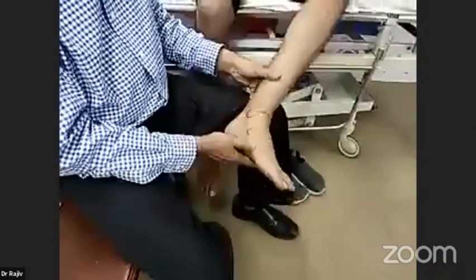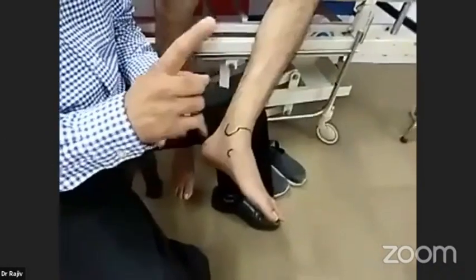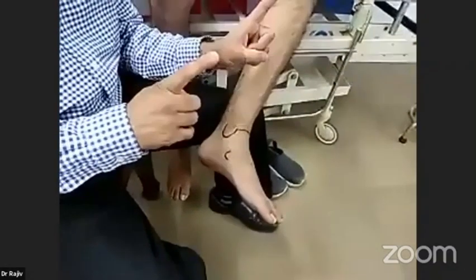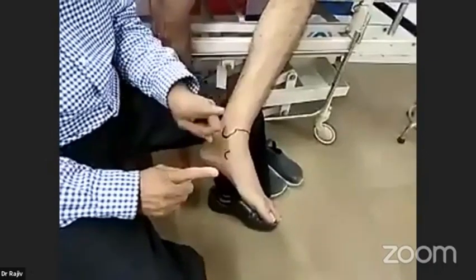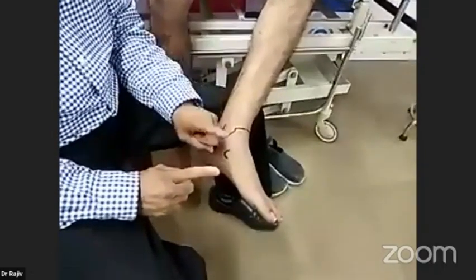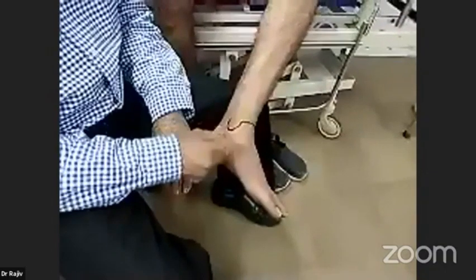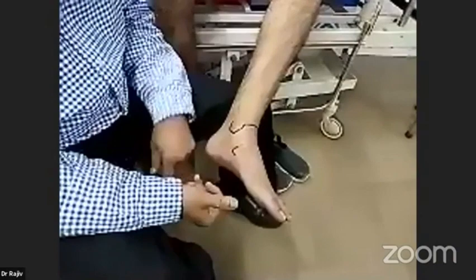Topographic palpation is a game of the index finger, either the index finger of the patient or the index finger of the surgeon. The patient points out the painful area, the area which gives him problems, and the surgeon evaluates various areas, palpating with the index finger or with the thumb.